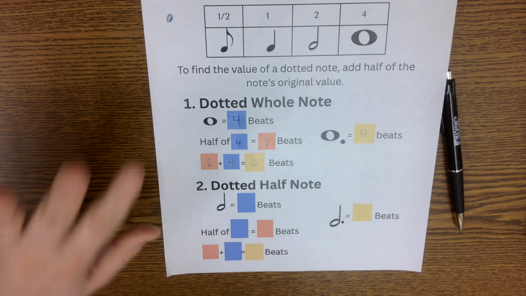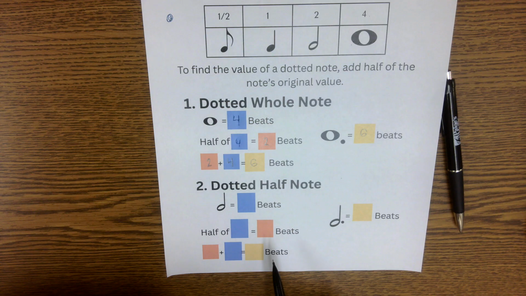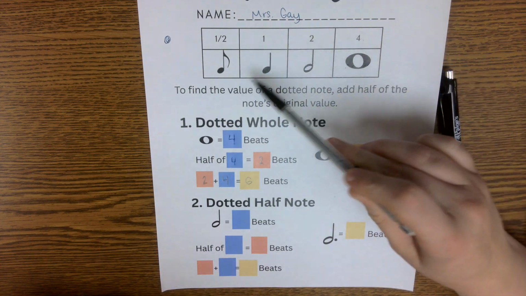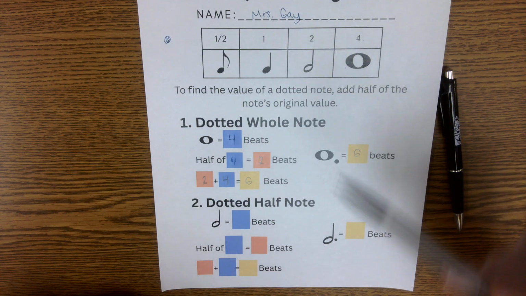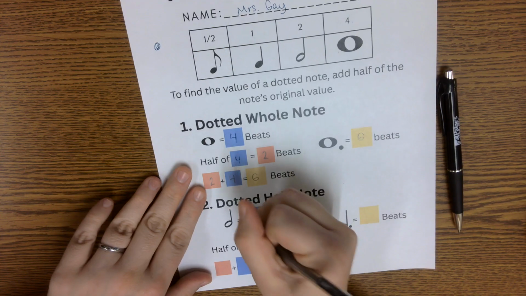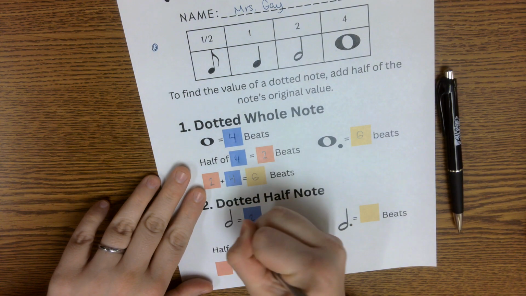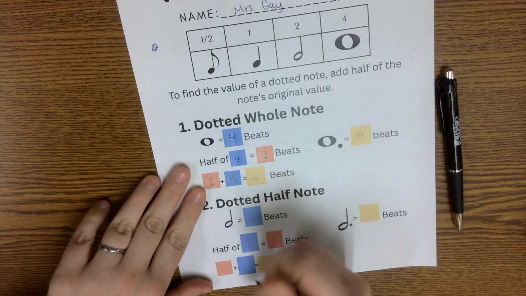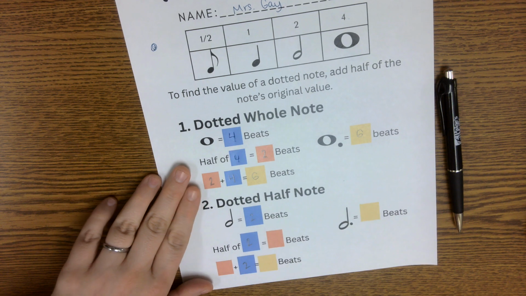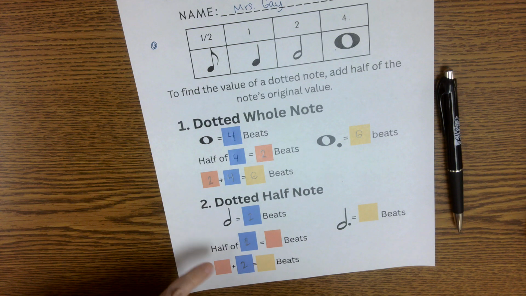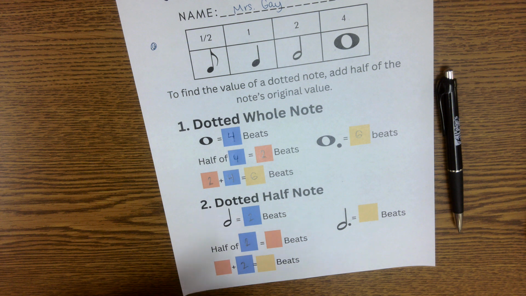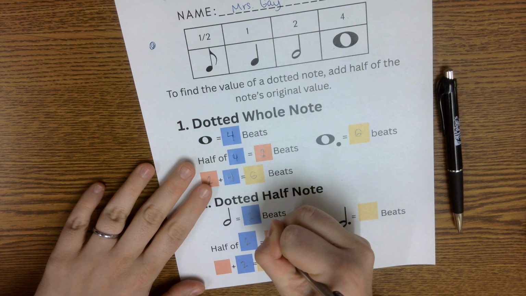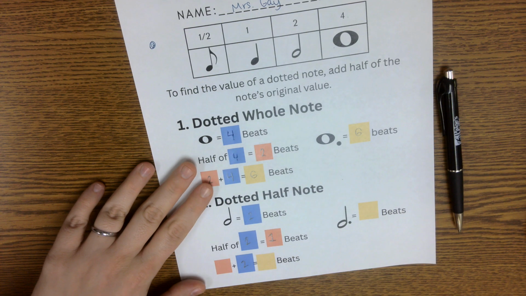We're going to do the same thing for number 2 for our dotted half note. We're going to look up at our chart up here and find our half note right here, and it says our half note gets 2 beats, so I'm going to put a 2 in all of the blue boxes for number 2. So our second line here says half of 2 is, we're going to think in our head, what's half of 2, or 2 divided by 2? The answer is 1, so we're putting a 1 in the red box.